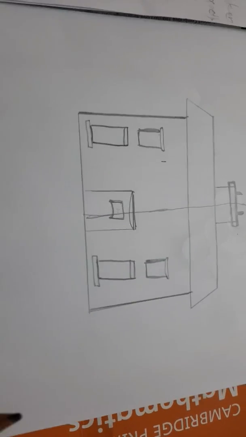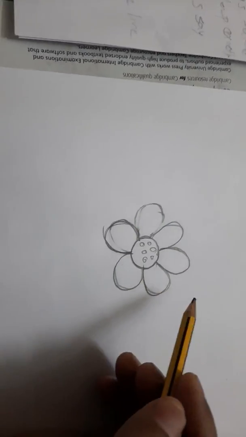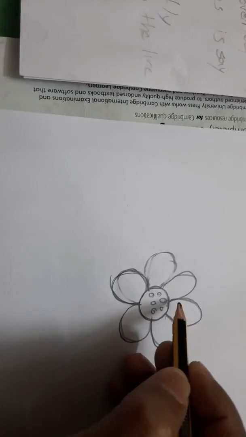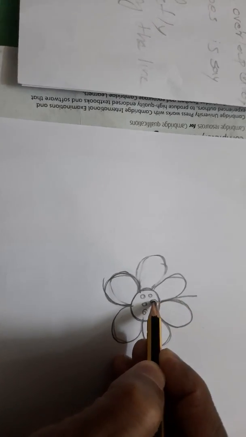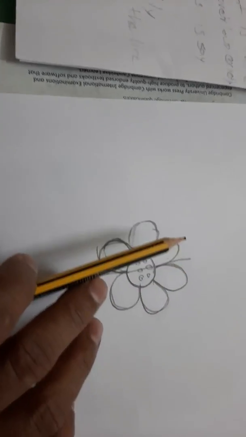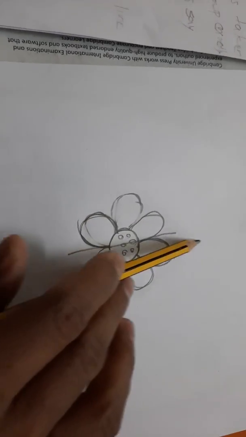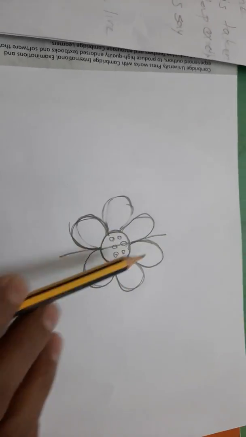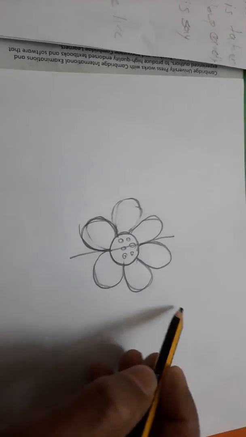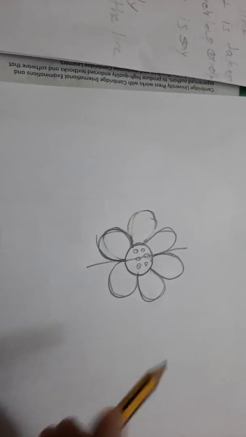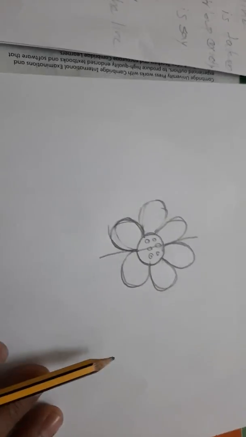Next picture we can learn. Look, we can learn here. This is a one-line symmetry. Look, we can make a correct half piece here, half side here. This is a symmetry line. This line is called the symmetry line. Next, look, boys. Here, one more picture.